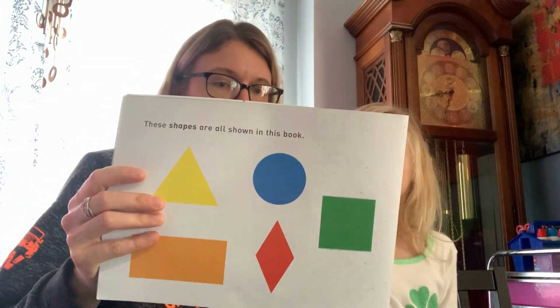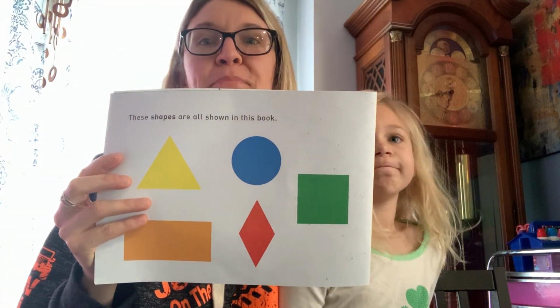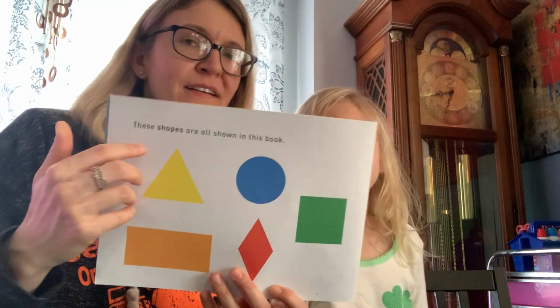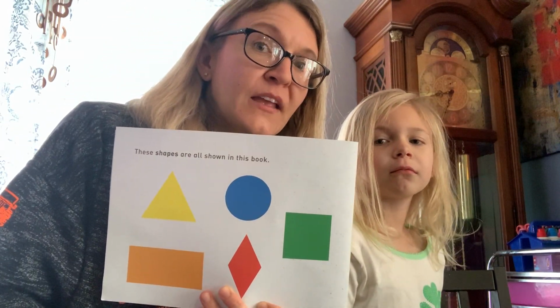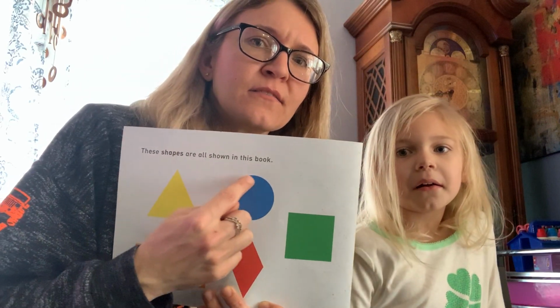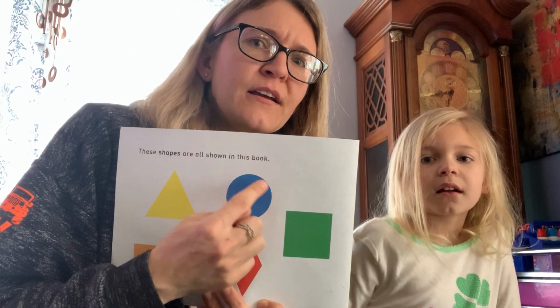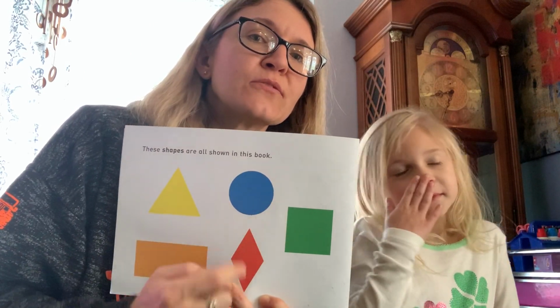All right, the last question. Which one is a circle? Blue. The blue one. And wait, here's a tricky question, Alyssa. How many sides does it have? 0. It does not have any sides. You're right. What does it have instead of sides, Alyssa? It's a curve. It's got curves, no sides.